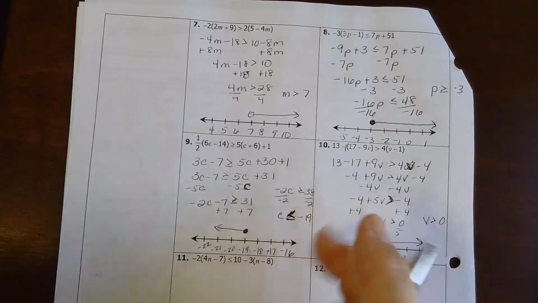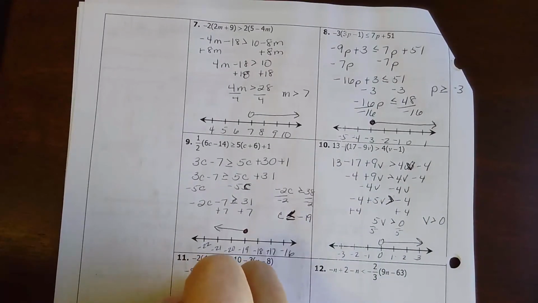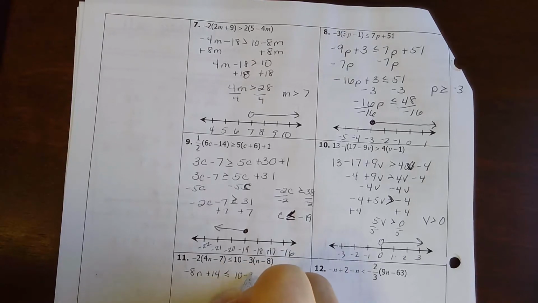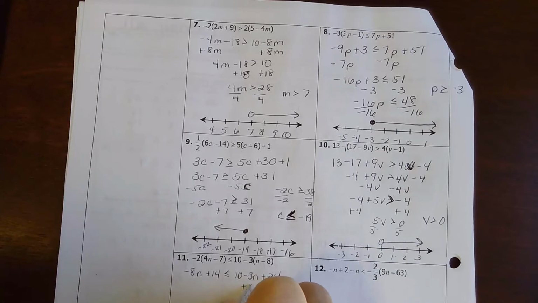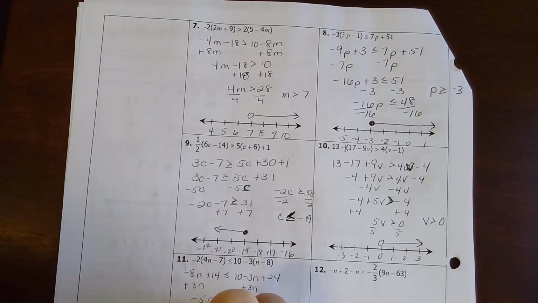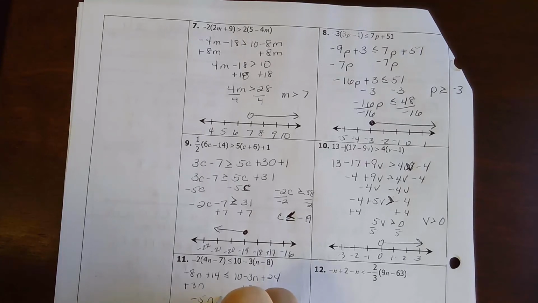Alright, go ahead. And so we got negative 8n plus 14 less than or equal to 10 minus 3n plus 24. I'm going to add my 3n. So negative 5n plus 14 less than or equal to 34.